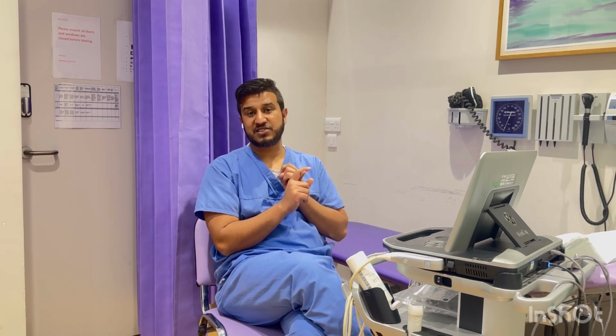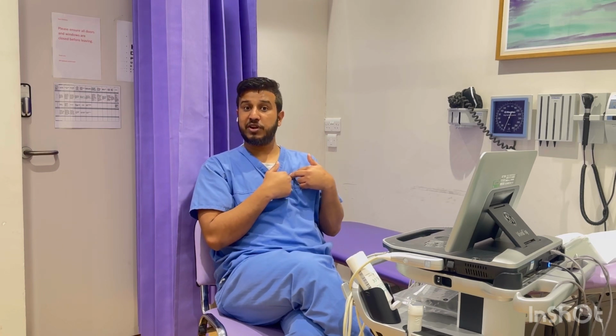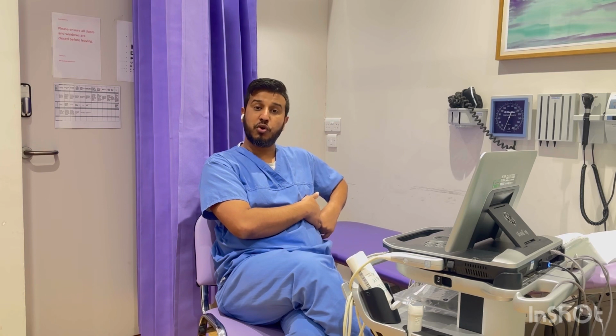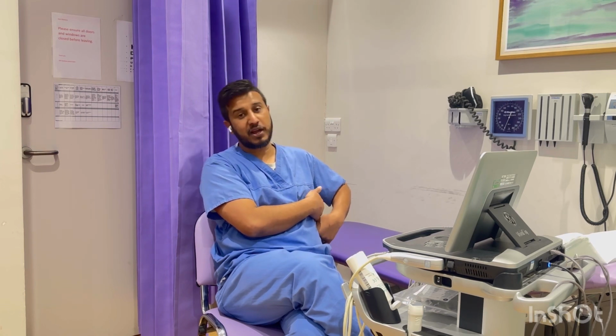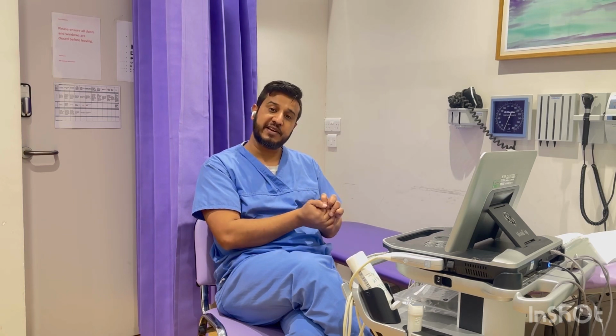One is the parasternal window, which is just near the sternum, either on the right side or on the left side. The images you get from the parasternal window are called parasternal views. The next one is the apical window. You go onto the apex of the heart and you get the images from there. That's called the apical windows or apical images.